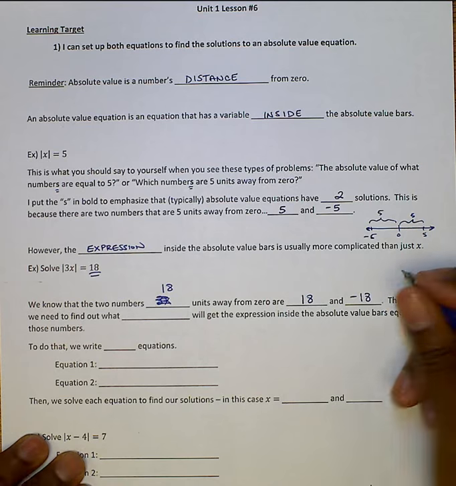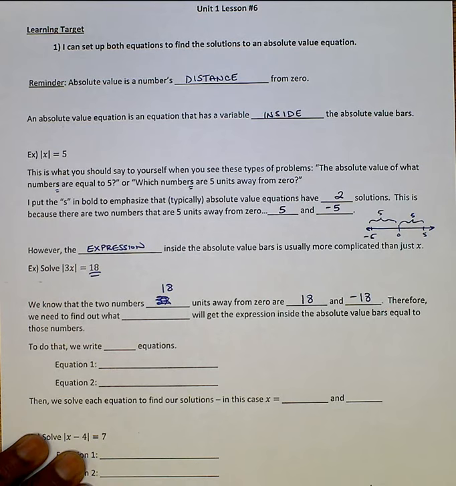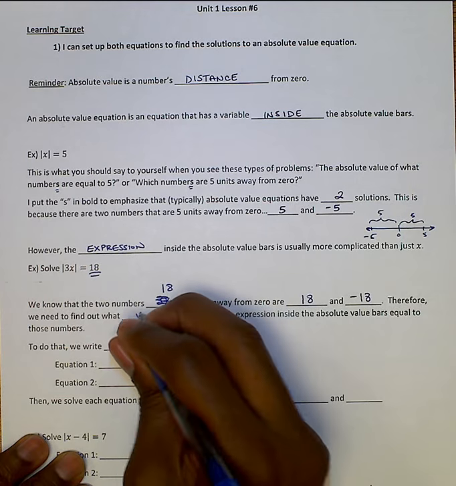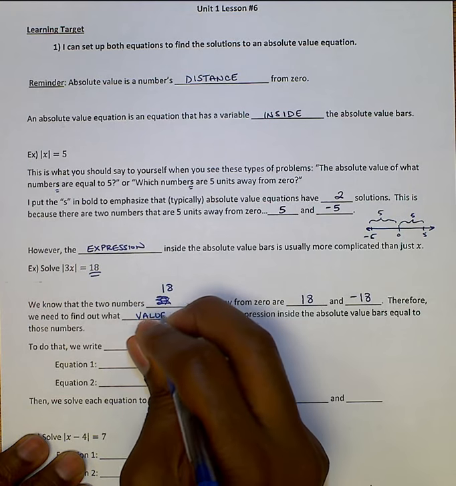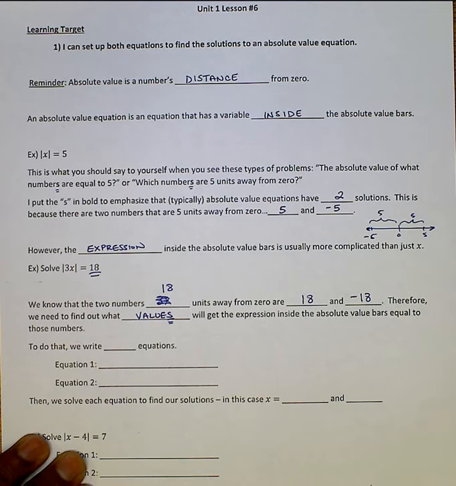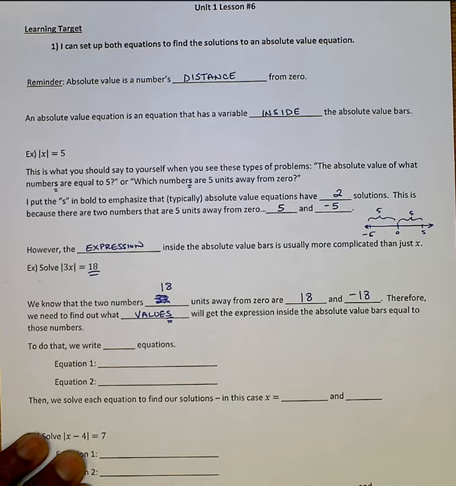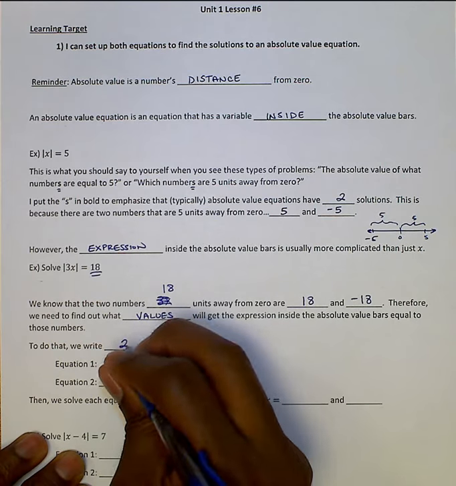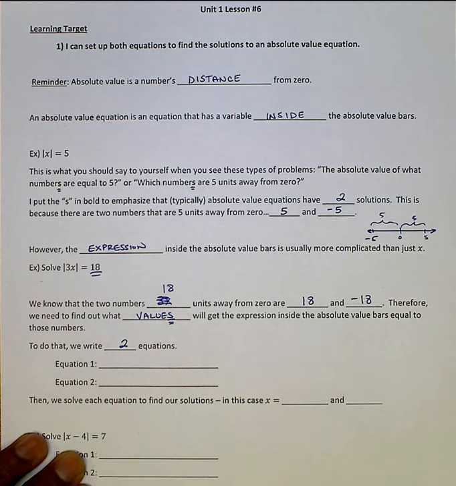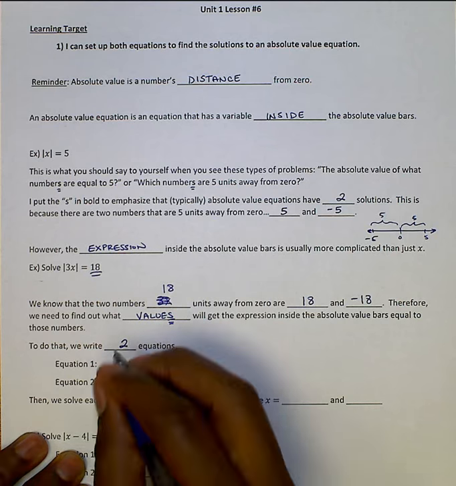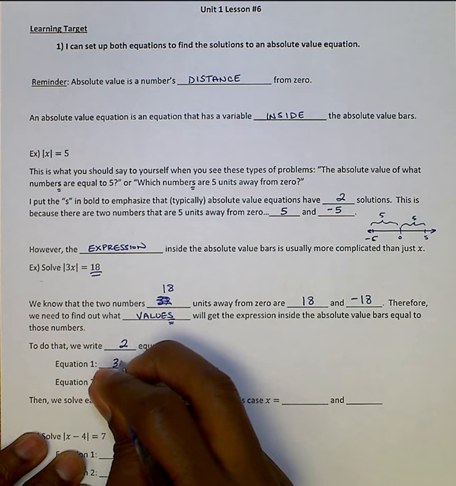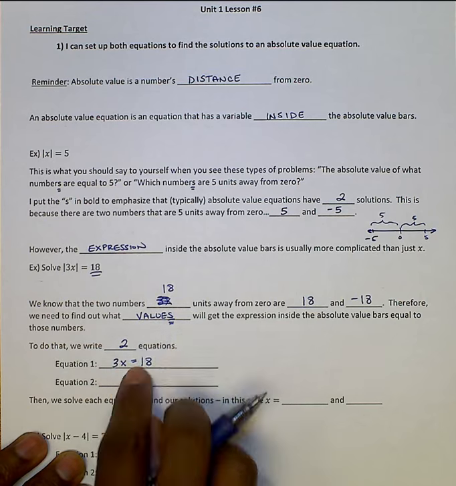Therefore, we need to find out what values will get the expression inside the absolute value bars to equal those numbers. We need it to be 18 and negative 18. And to do that, we write two equations. The first equation is 3x equals 18. So basically we said, okay, it could be the positive 18.